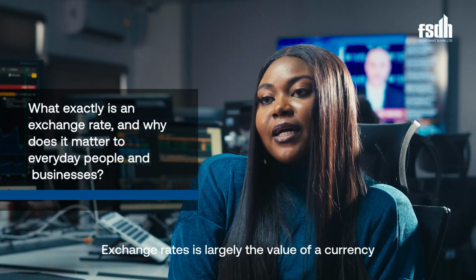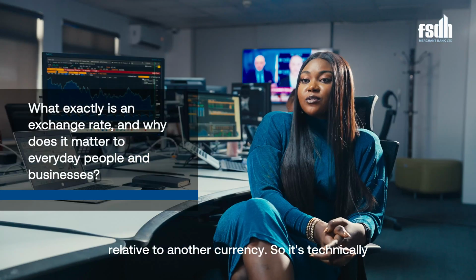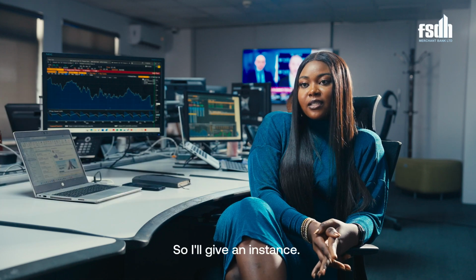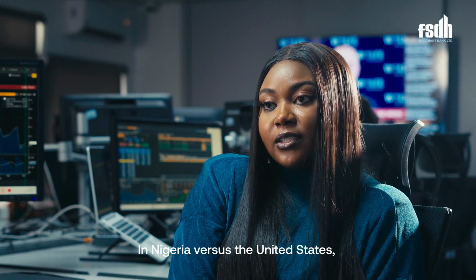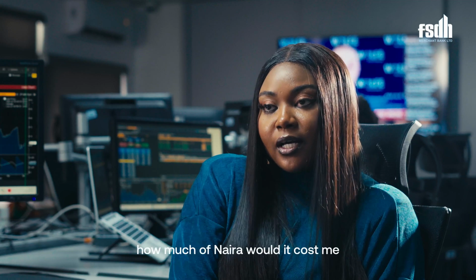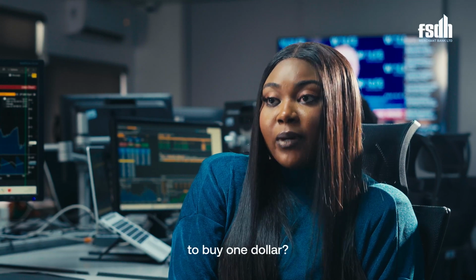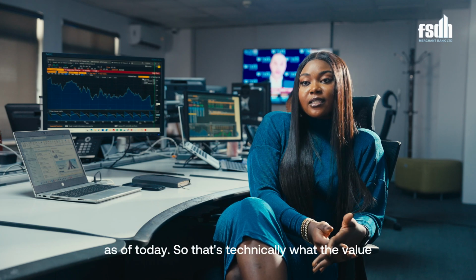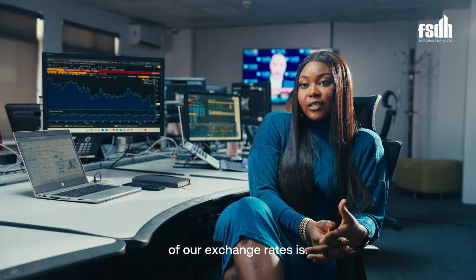Exchange rate is largely the value of a currency relative to another currency. So it's technically the price of a currency. So I'll give an instance. In Nigeria versus the United States, if I want to buy $1, how much Naira would it cost me to buy $1? It would cost me about 1,600 as at today. So that's technically what the value of our exchange rates is.